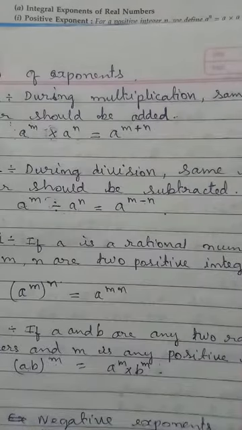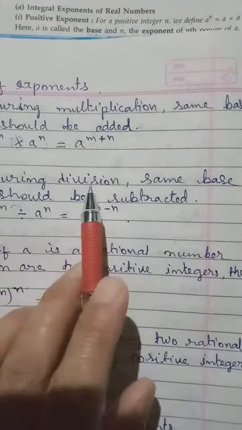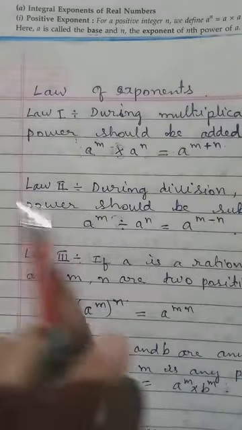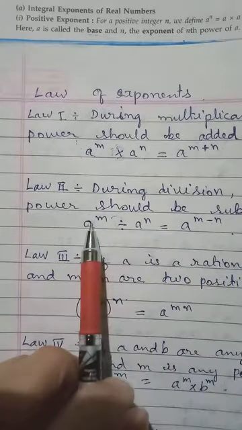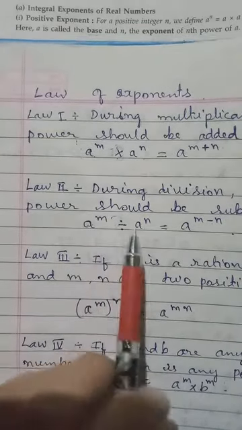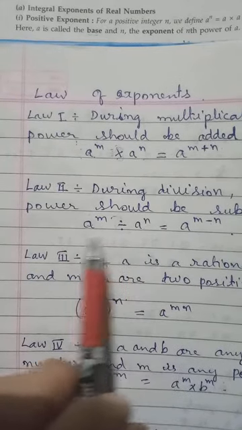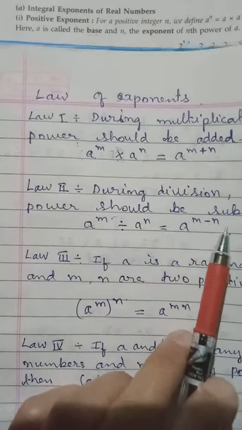So if we have to translate it in words, what can we say? During division, if we have the same base, what should we do with the power? We should subtract them. Like here we have a to the power m, you may have that line or you may have the sign divide, a to the power n. Same base, so you should write only the base. Then the power you have to minus.